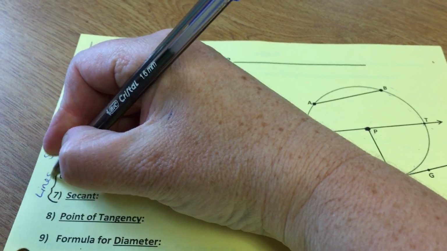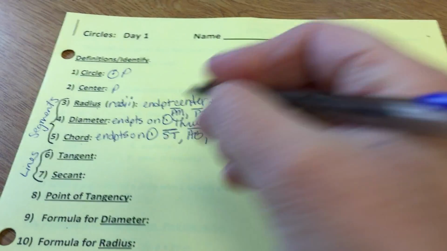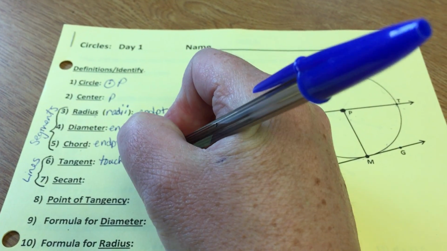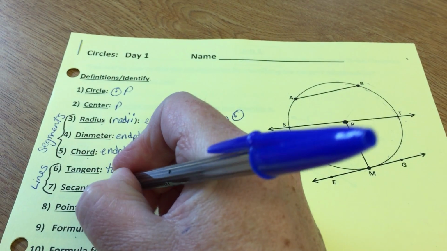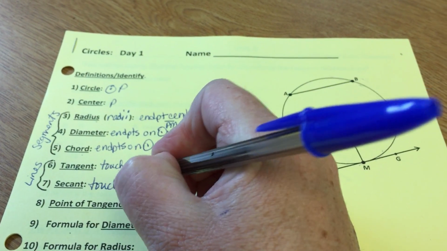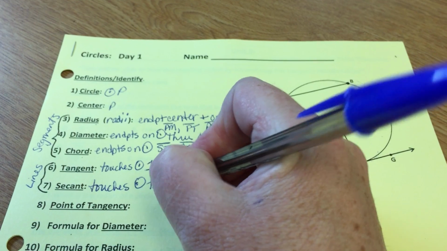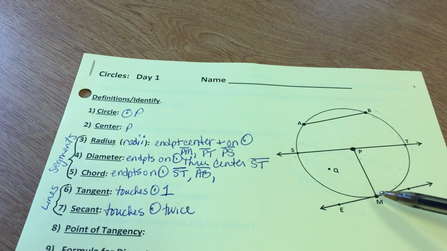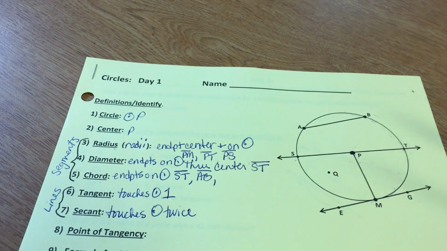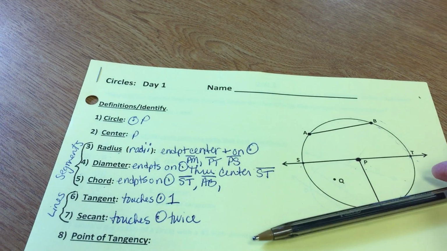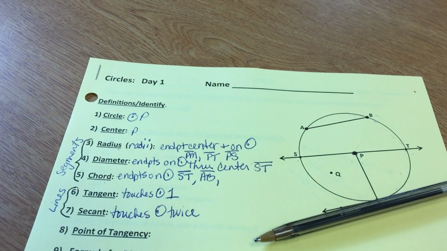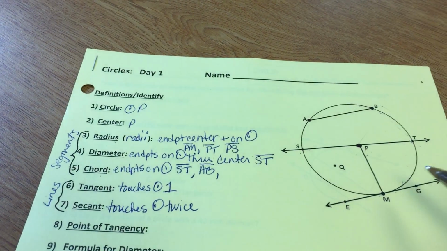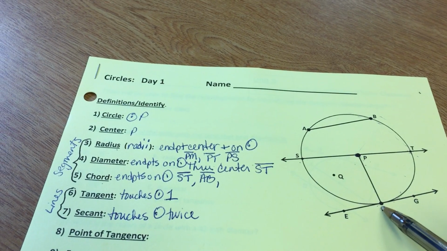There are two types of lines in a circle. There is a tangent line. It touches the circle once. And a secant line that touches the circle twice. So our tangent line touches the circle once. Which line touches the circle once? This line right here. Do you see my pen? That is a line, and it is touching the edge of the circle in one spot. Point M is the spot.